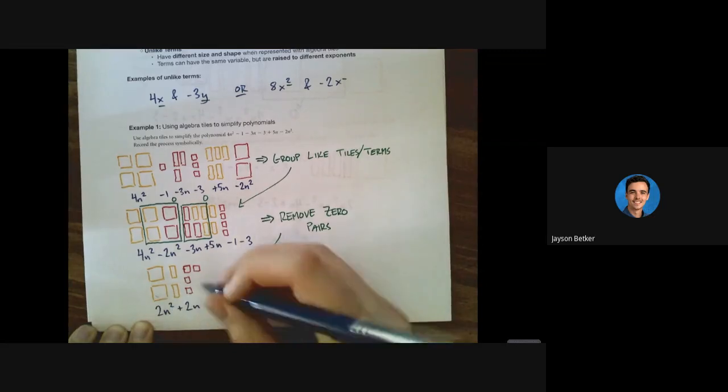These are the n squareds, there's two of them. Positive for these, so plus 2n, and then minus, because red is minus, minus 4. So our final answer ends up looking like 2n squared plus 2n minus 4.